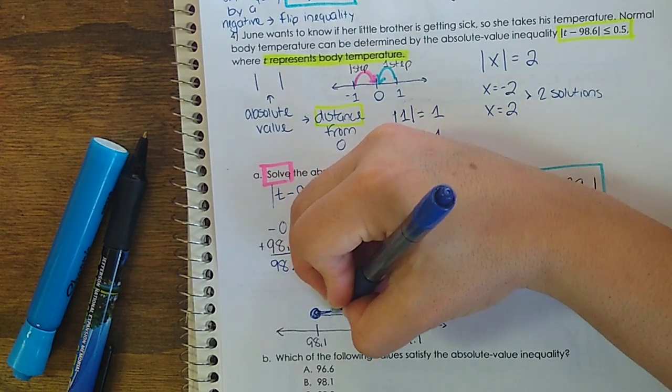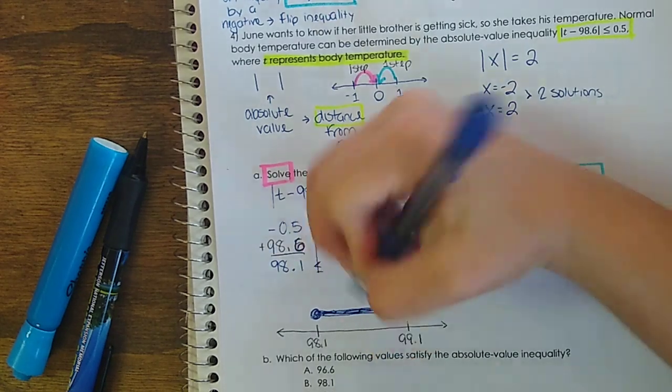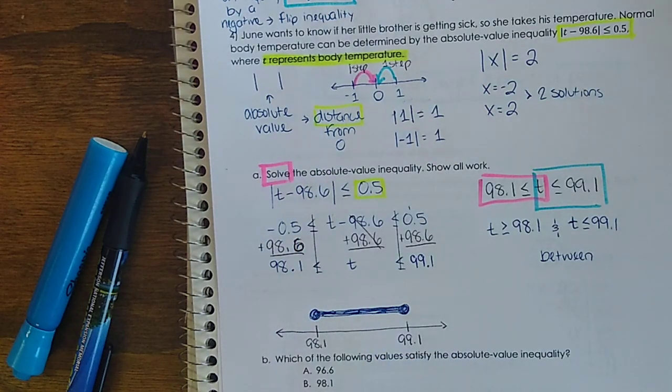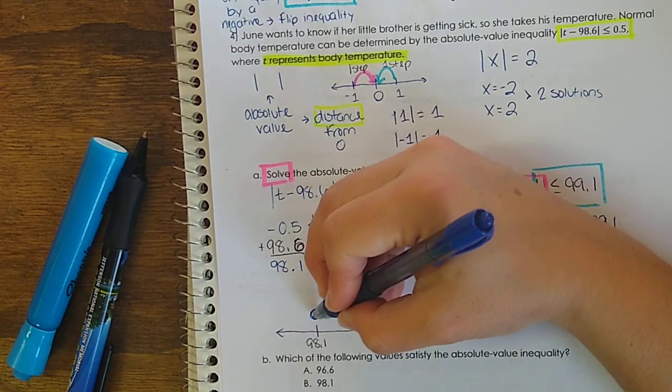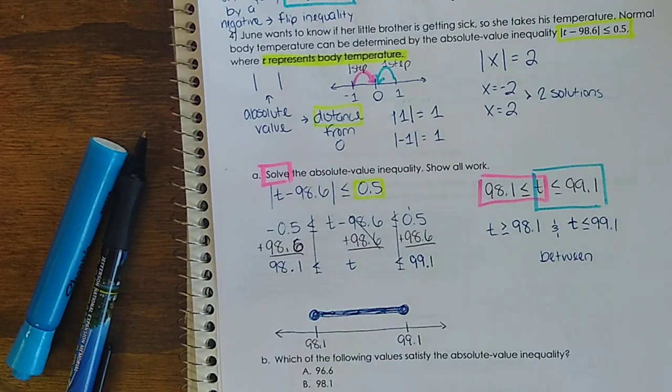So when we actually graph this, it's essentially a connect the dots. We have to talk about anything between being part of the solution set. So anything in the middle, 98.1 to 99.1 works. Anything outside of that doesn't work.